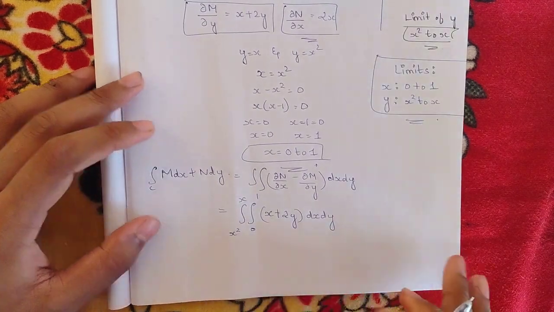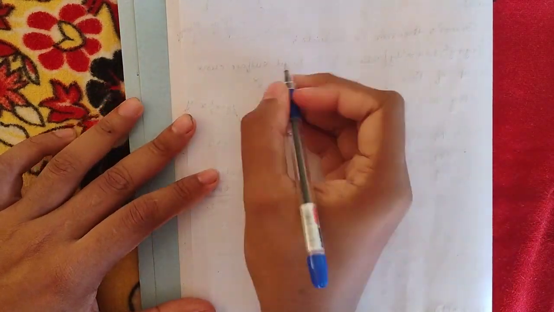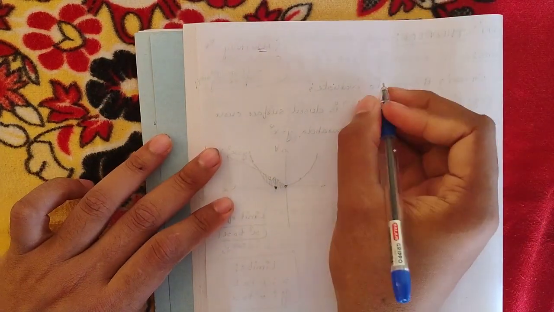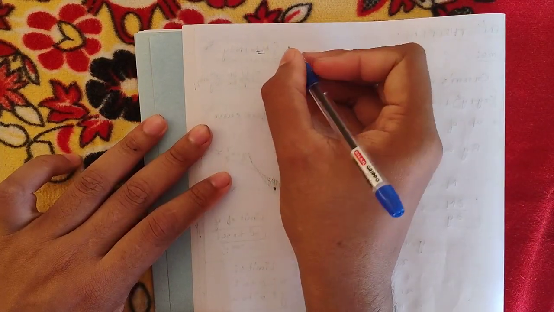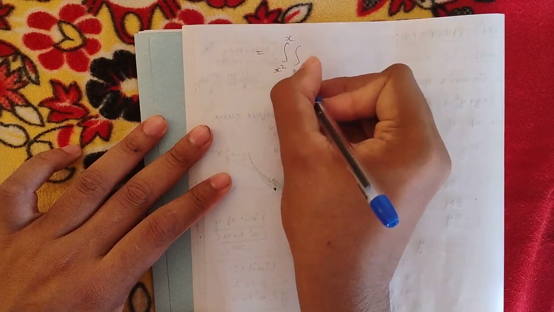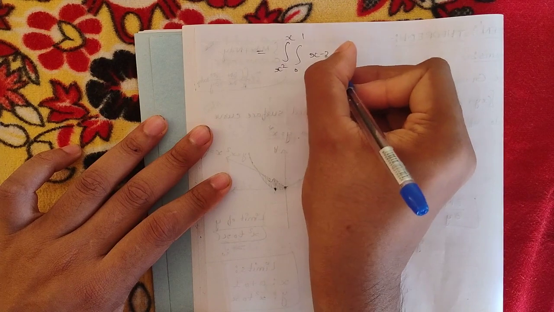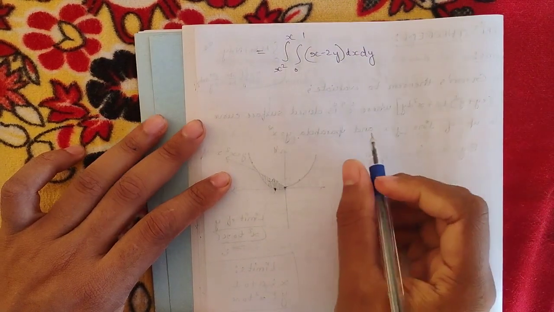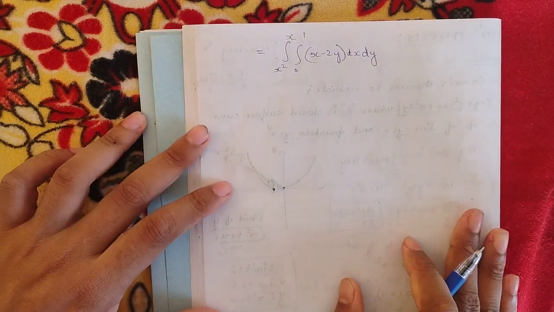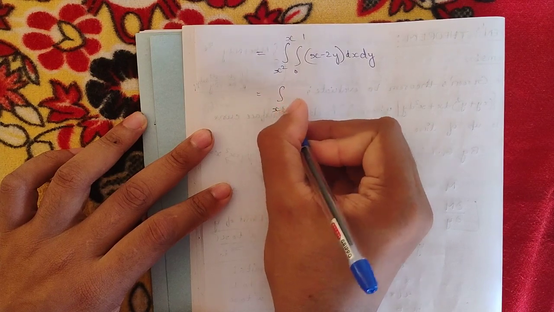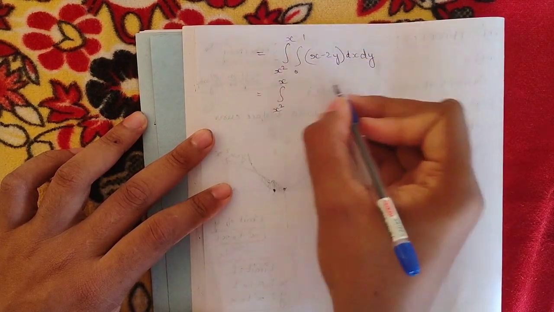so step by step let us solve it now. I'll do it on the next page, that is, the integral from x square to x, and 0 to 1, of x minus 2y dx dy. Okay, so I hope you know how to solve double integrals. First do the inner part, that is, x square to x, keep it as it is.